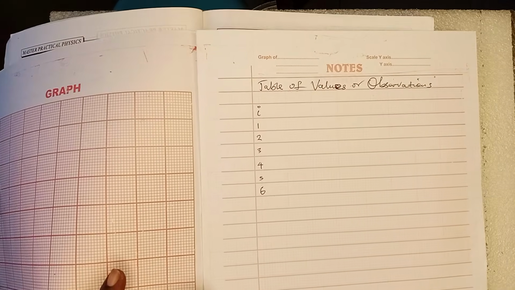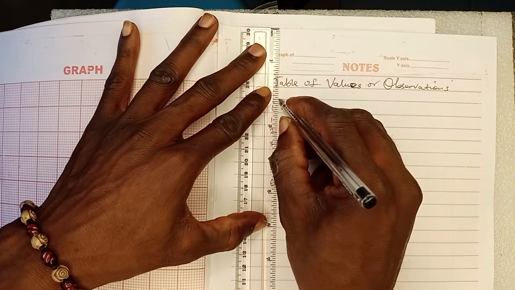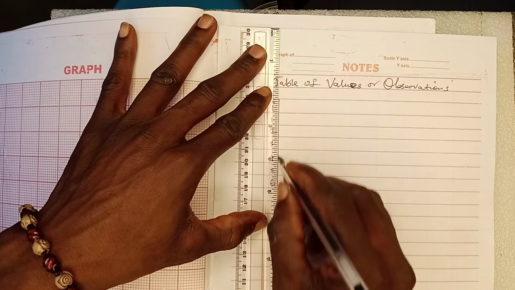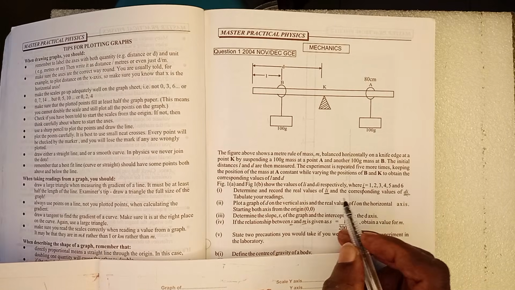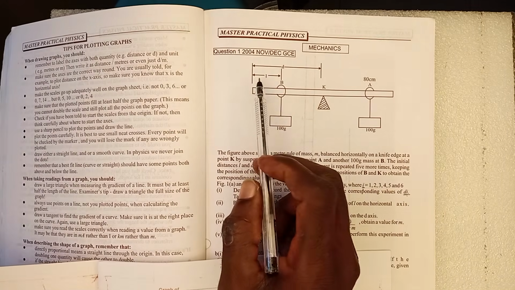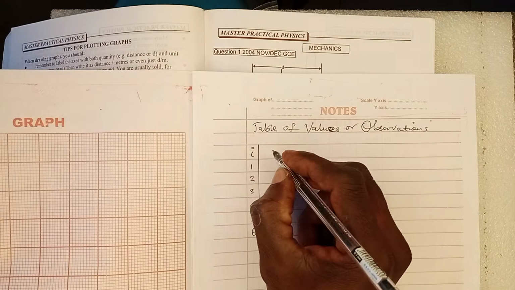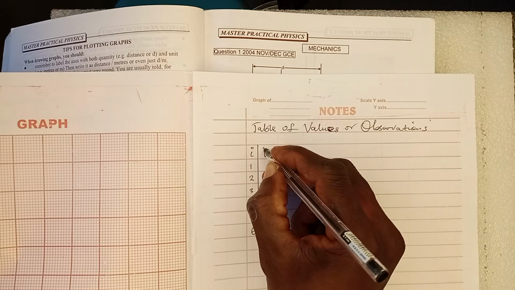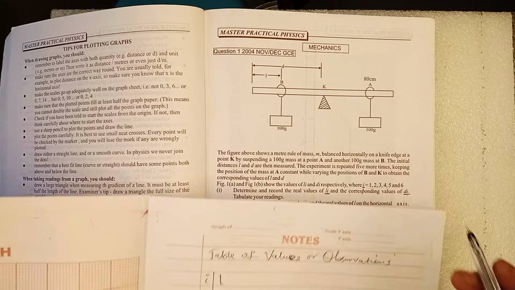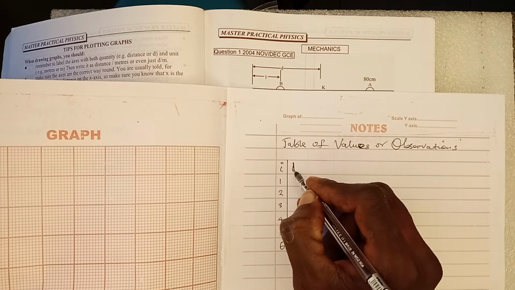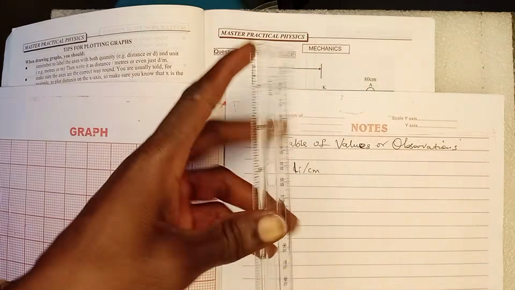You pick up your ruler and you draw a straight line. Good. The next parameter in the table of values is Li, the distance from this point to this point, Li. So we record L. Don't forget the Li simply means L1, L2, L3, L4, L5, L6. So we write Li slash cm. You draw a straight line.